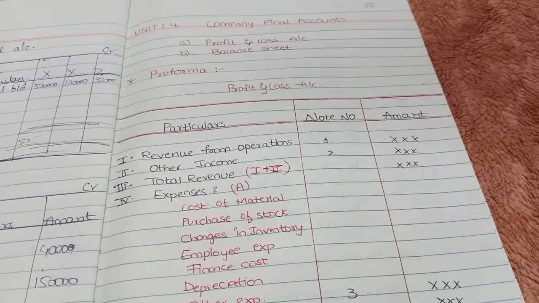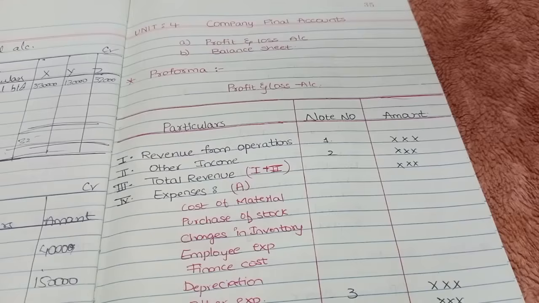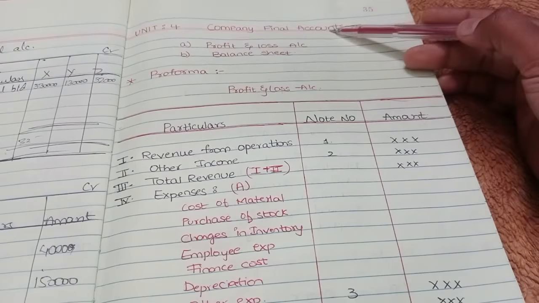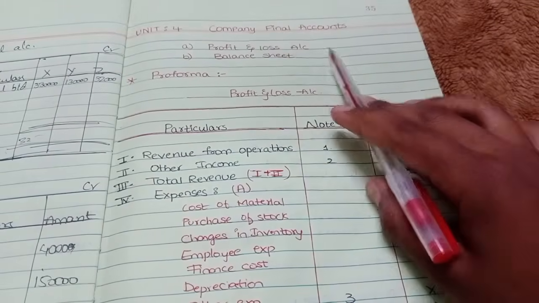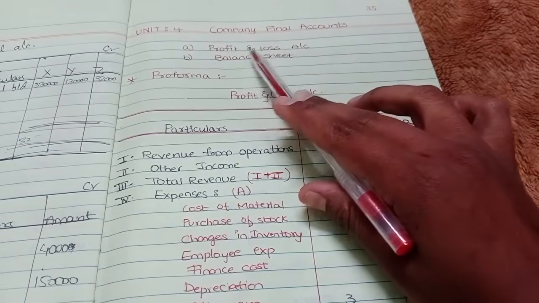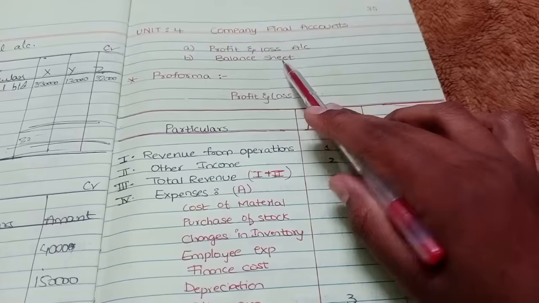Now in this video, overall concept, even if you are having zero knowledge in this unit, you can easily finish this preparation within 2 hours. Okay, 1 or 2 hours, you can understand the whole concept of this topic. In company's final accounts you will have two accounts you need to prepare, that is profit and loss account, and the next one is balance sheet.